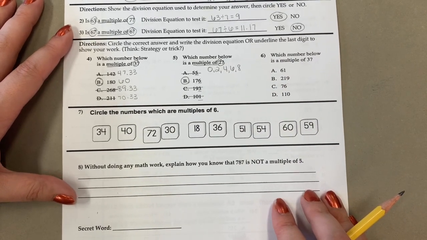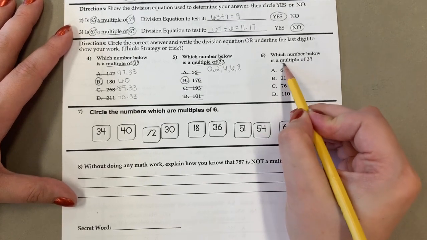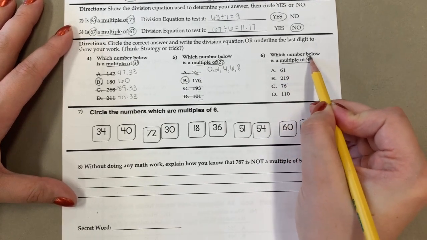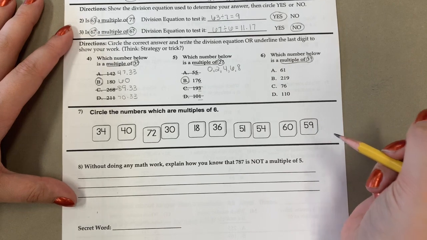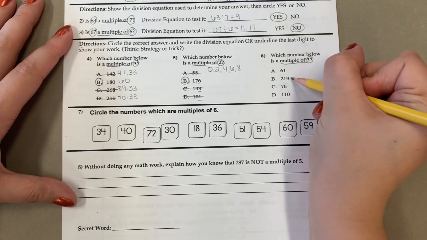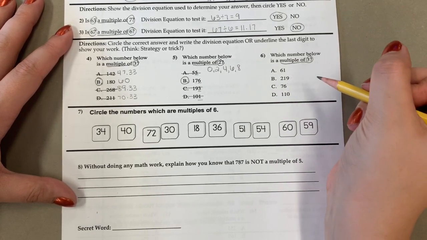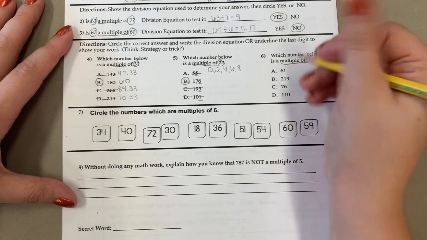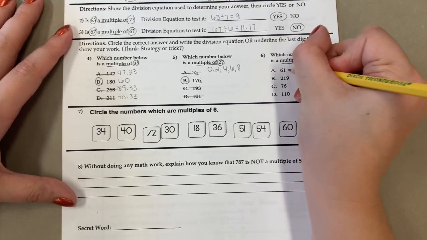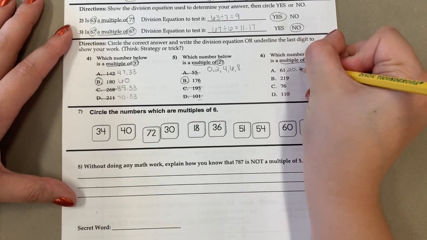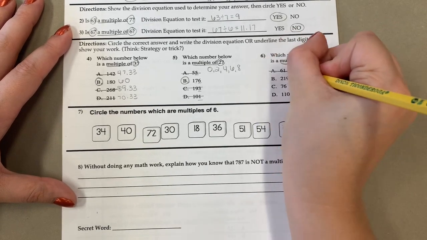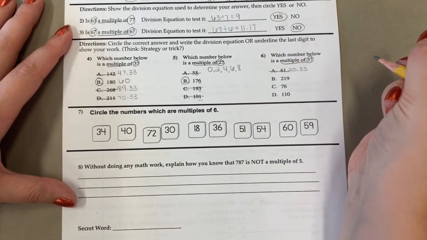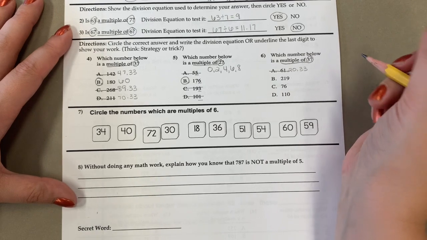Which number below is a multiple of 3? I know my 3's facts, but I don't know them the whole way to 219, so I'm probably going to need you to use a calculator. 61 divided by 3 equals 20.33, not a whole number. 61 is not a multiple of 3.